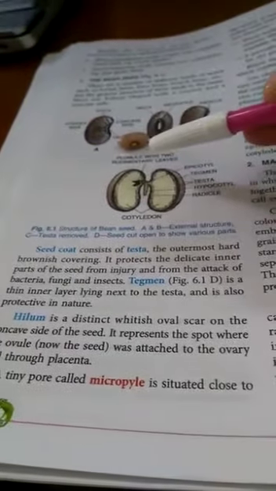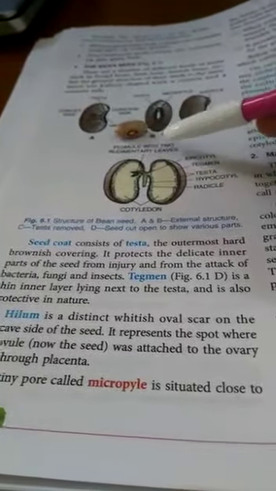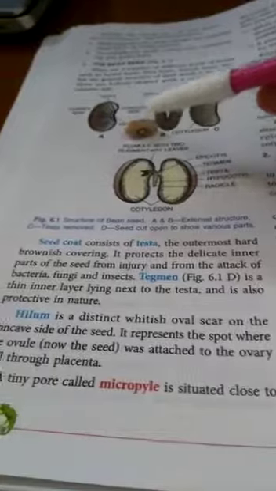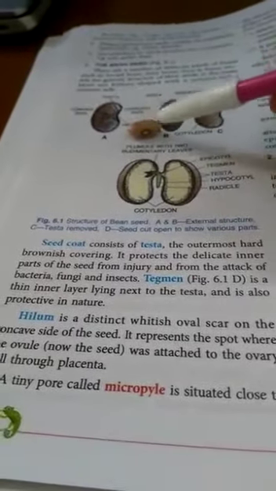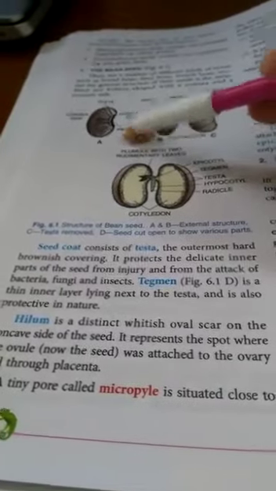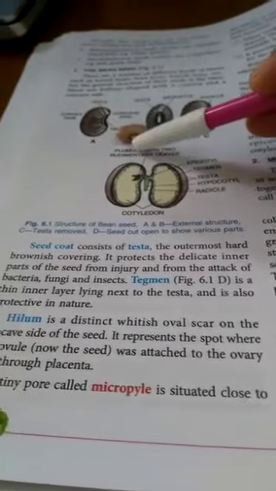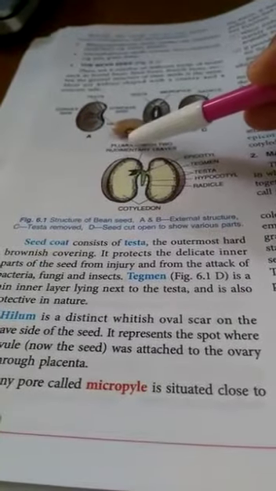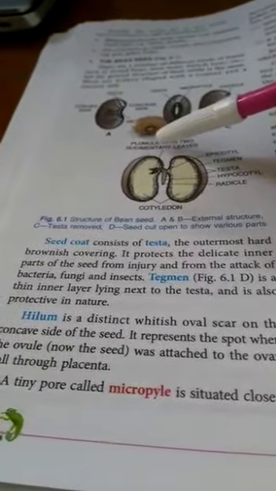It represents the spot where the ovule was attached to the ovary, because the seed is a ripened ovule. So this scar indicates that from here it was attached to the ovary wall. This scar is called the hilum.